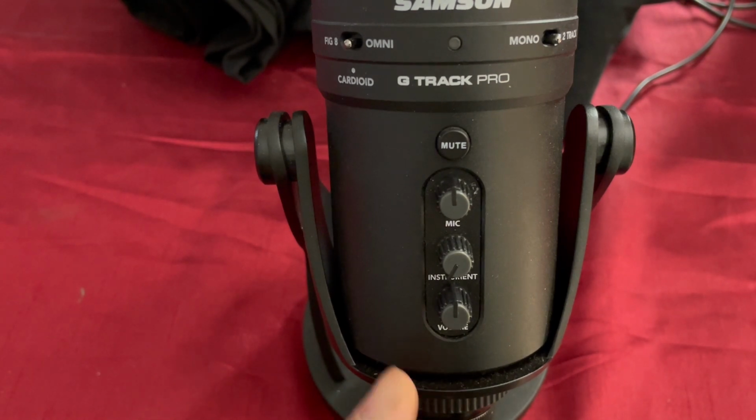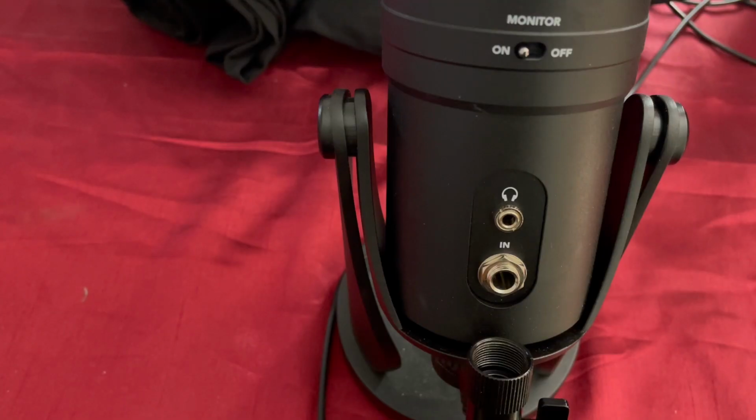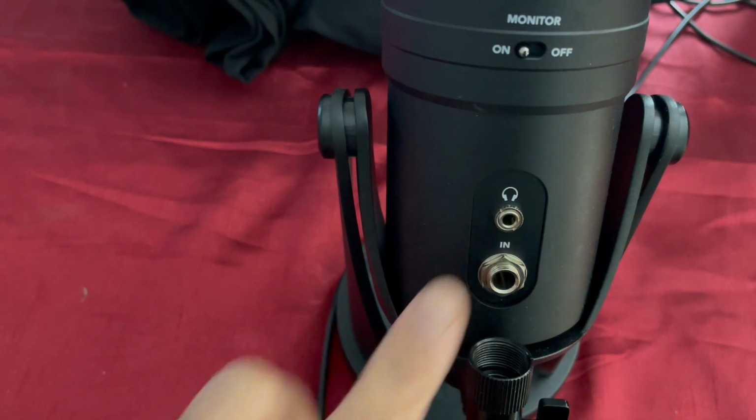The volume knob right here is for when you connect your headphones. If you want to see what you sound like directly on this microphone, it's got its own personal monitor. And it's beautiful because this mic has pretty much everything you need here on the back. If you've got a regular headphone, you can definitely plug it in right here.